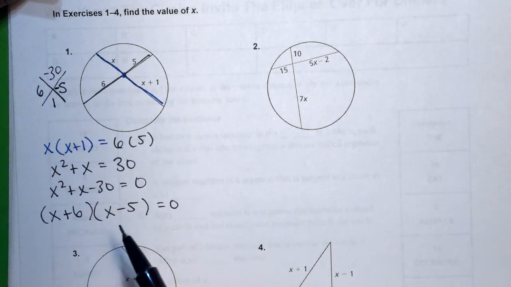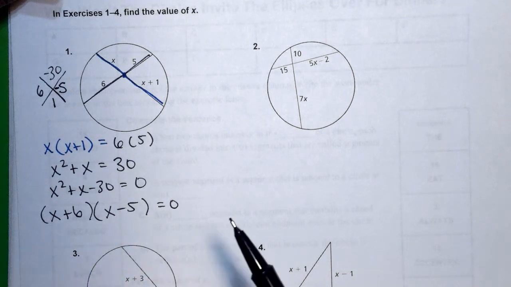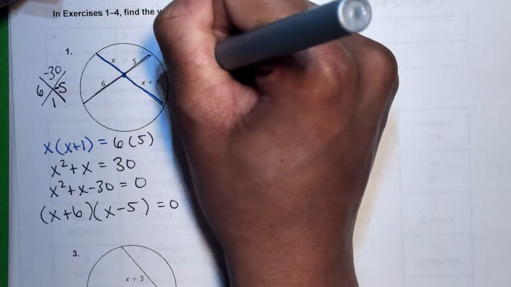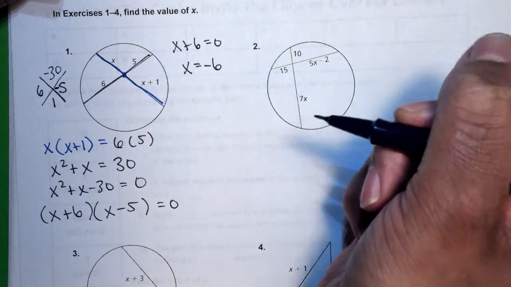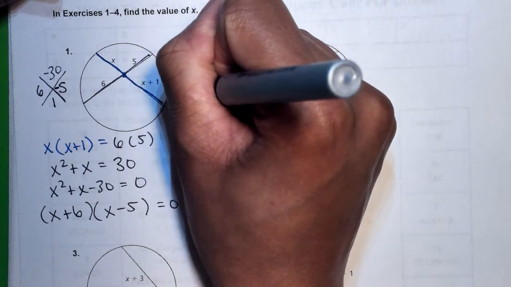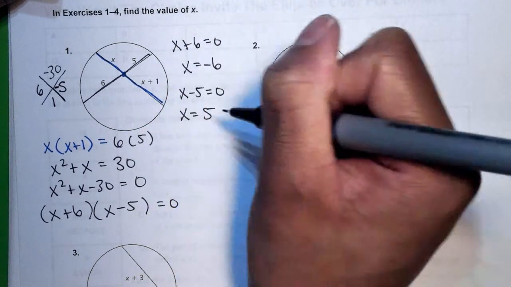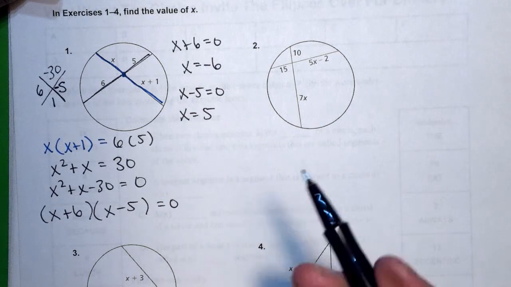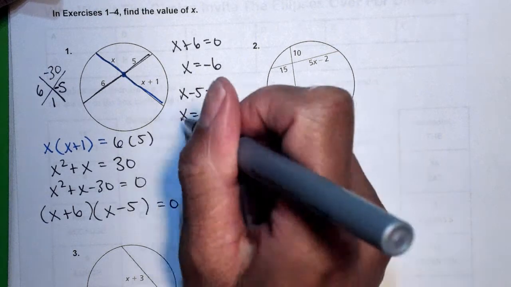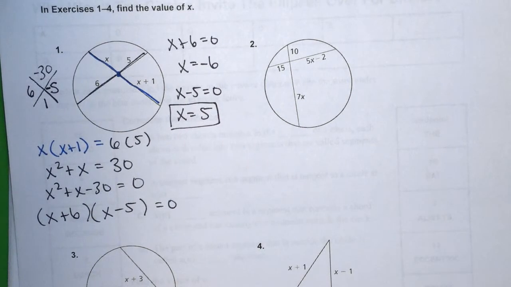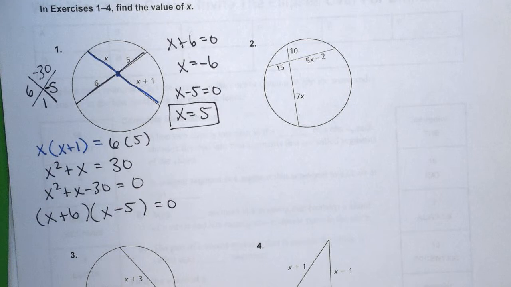Your shortcut is always reading what's opposite in parentheses. So I have x plus 6 equal to 0, so x is negative 6. And then I have x minus 5 equal to 0, and so x equals 5. And remember how I noted you can't have negative numbers in this case scenario, so you're going to choose the positive of x being 5. So that is number 1.